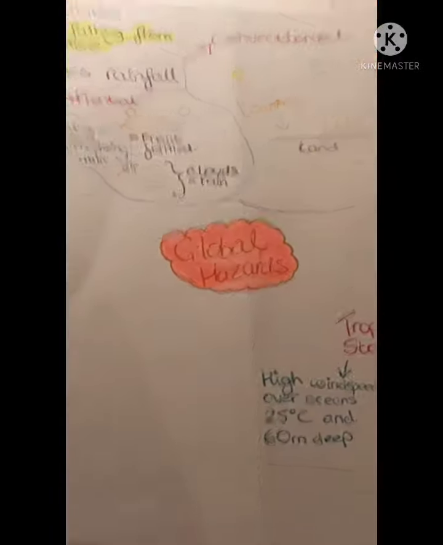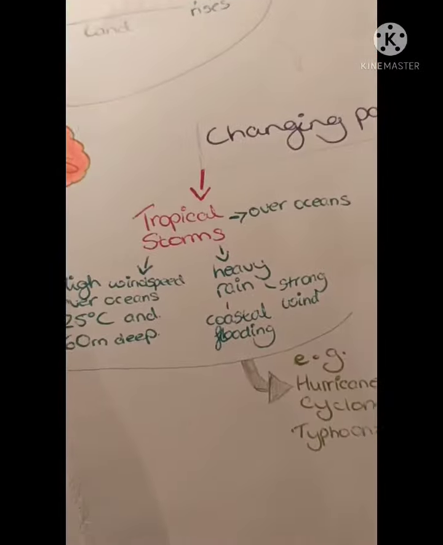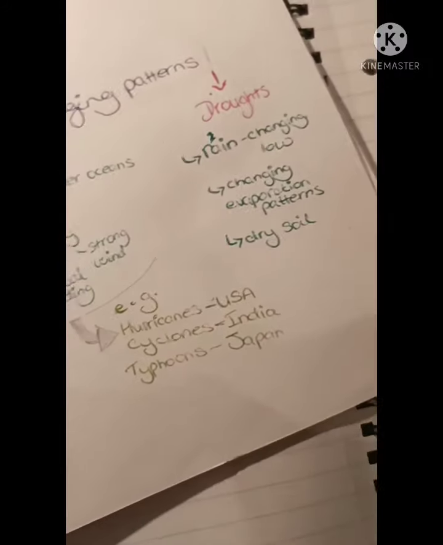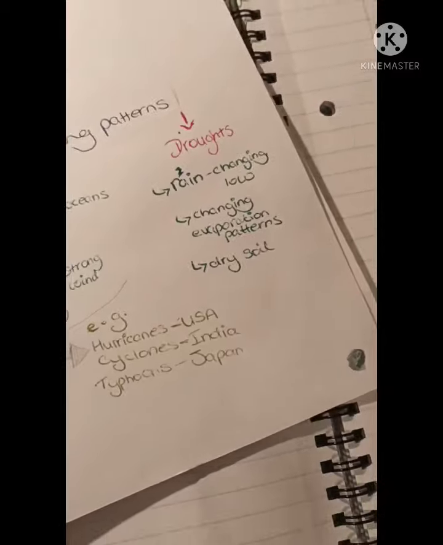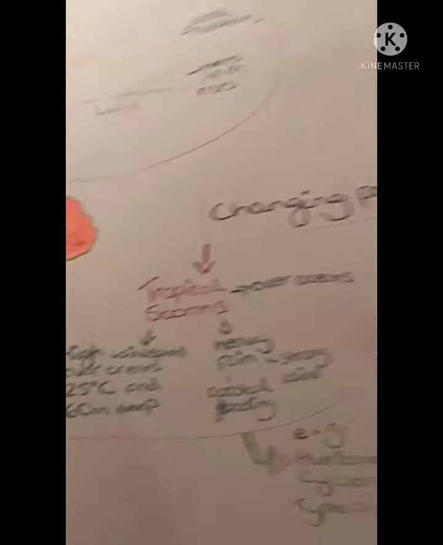the Coriolis effect. Oh my gosh, it's nearly 10 minutes. So hurricanes, typhoons in Japan, cyclones in India, and hurricanes in the USA. Did you know that depending on where it's found, the names differ?